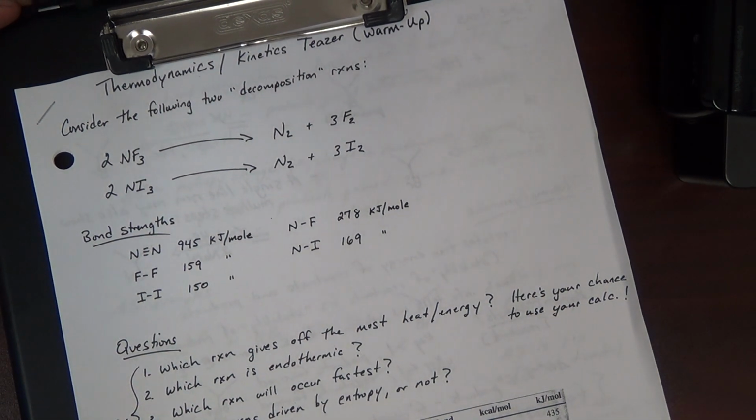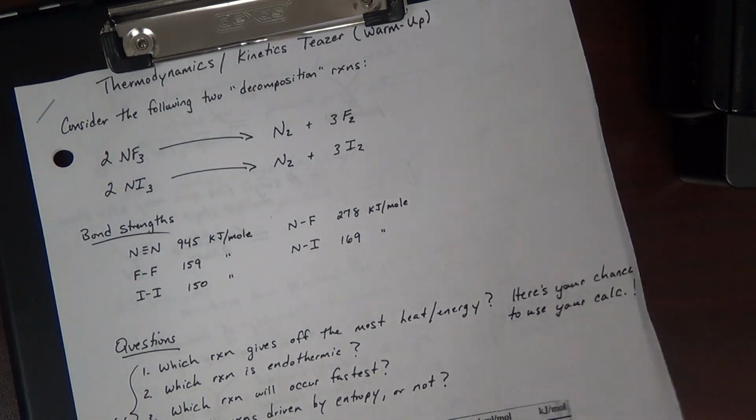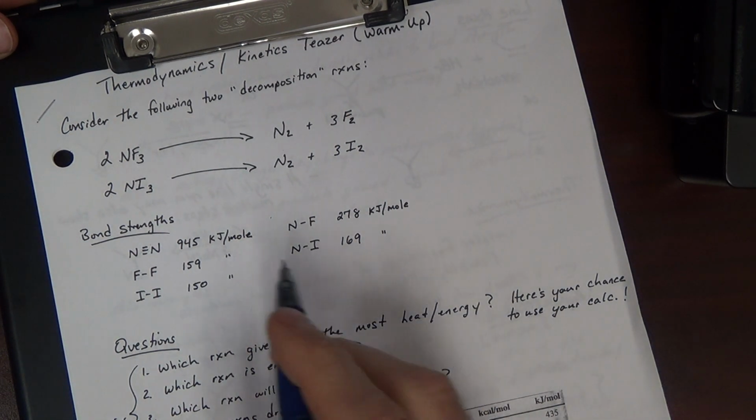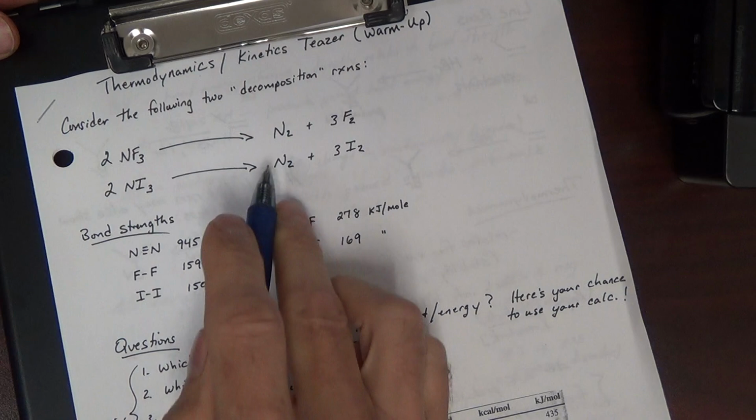Hi guys, let's look at the Thermodynamics and Kinetics handout. The importance of these two topics can be illustrated with these two reactions here.